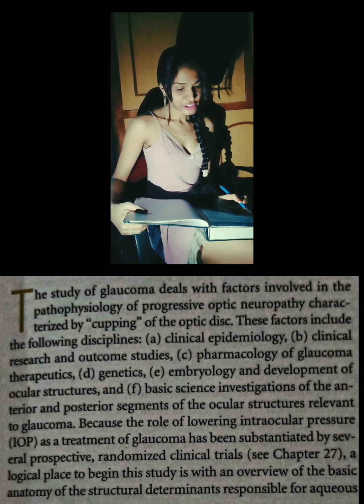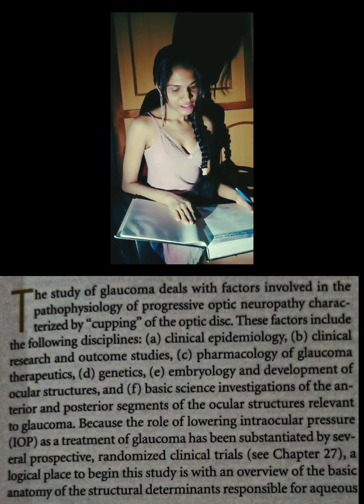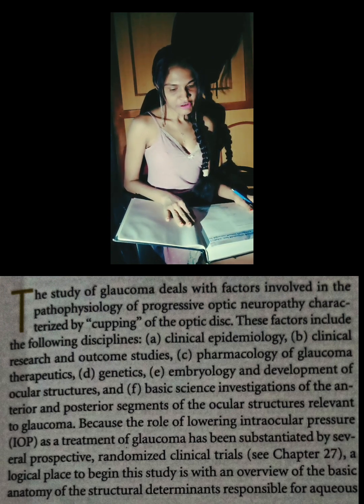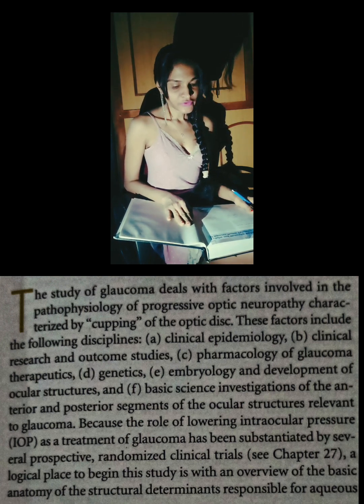These factors include the following disciplines: A. Clinical epidemiology, B. Clinical research and outcome studies, C. Pharmacology of glaucoma therapeutics, D. Genetics, E. Embryology and development of ocular structures, F. Basic science investigations of the anterior and posterior segments of the ocular structures relevant to glaucoma.